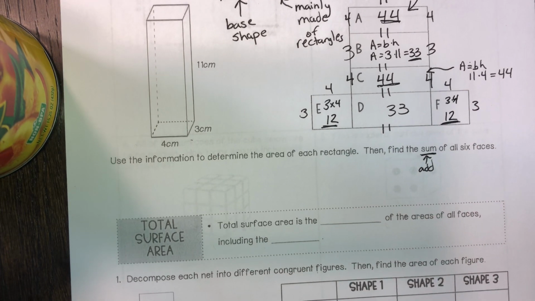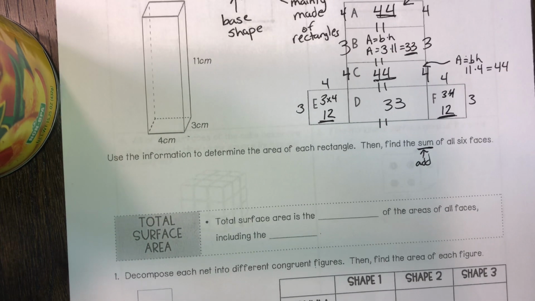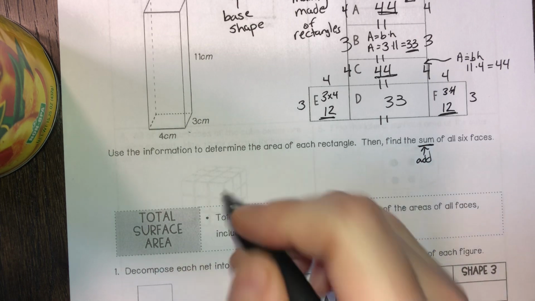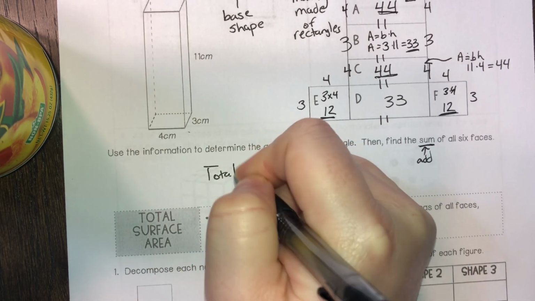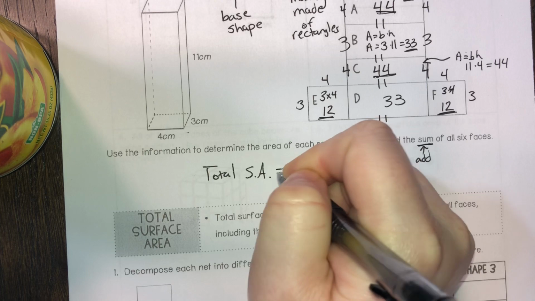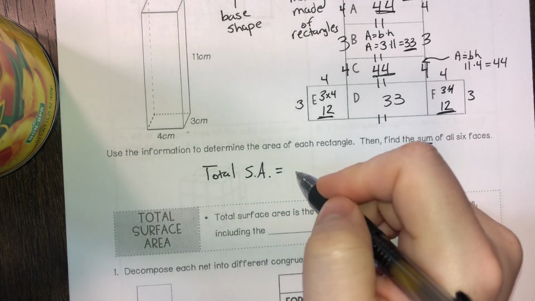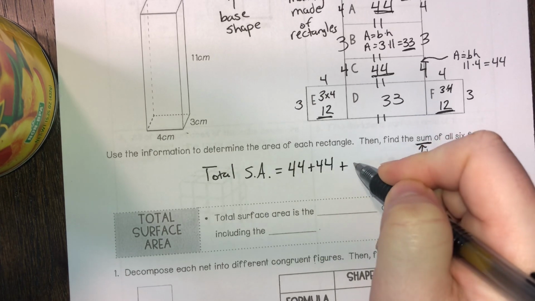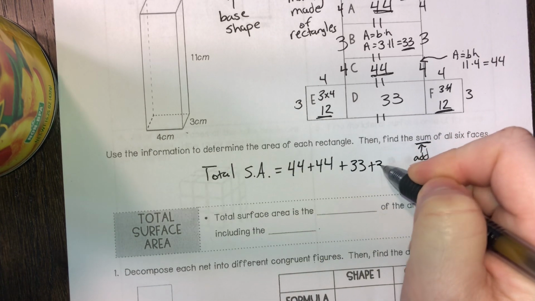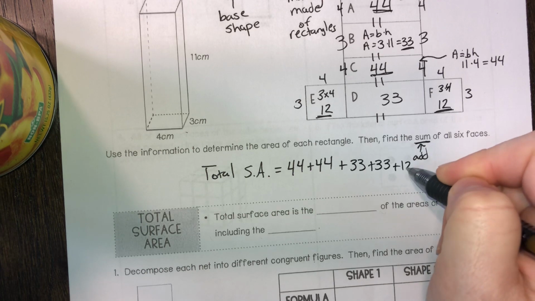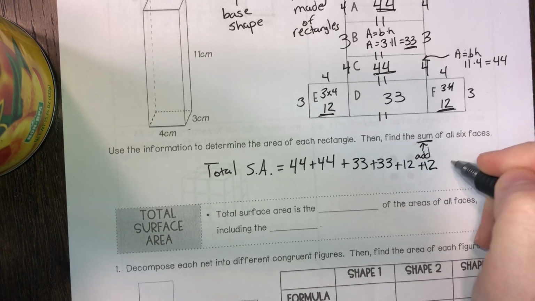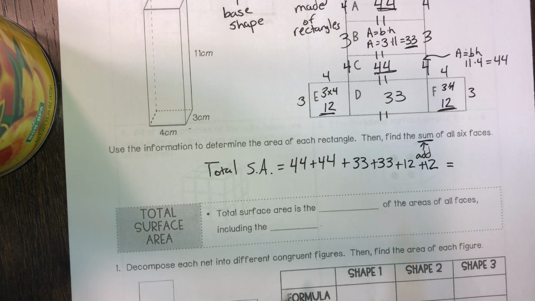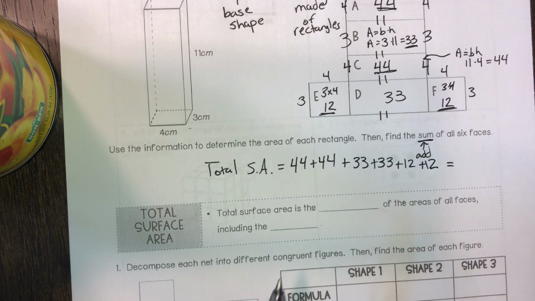To find the total of the surface area, because there's two types of surface area, one is called total, and we'll be talking about the other someday. So for the total surface area, total SA, I'm gonna have to add all those together. So 44 plus 44 plus 33 plus the other 33 plus 12 plus 12. If I add all those together, that will give me the total surface area. Let me add those together.